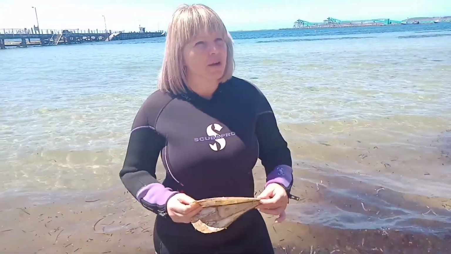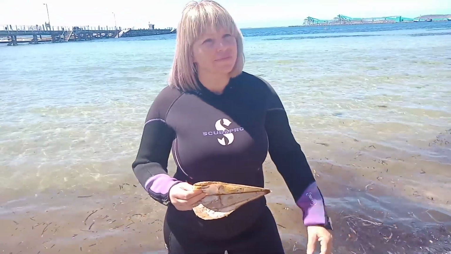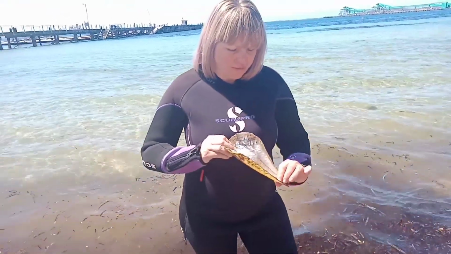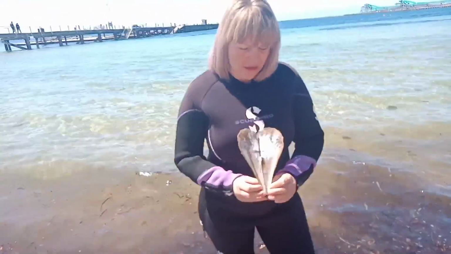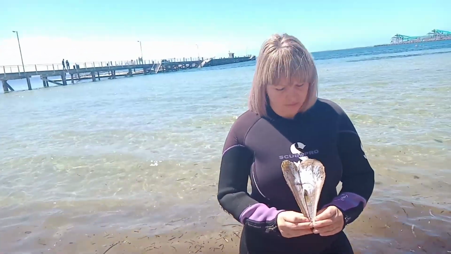Oh, there you go. Is there anything else you can tell us about it? That's pretty much all there is about them, in fact, that they are slow moving. And yeah, just be careful. Just be aware when you're walking around the waters of Port Lincoln and Coffin Bay, Tumby Bay, all those sorts of areas that they are around.